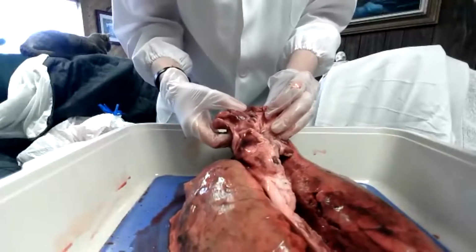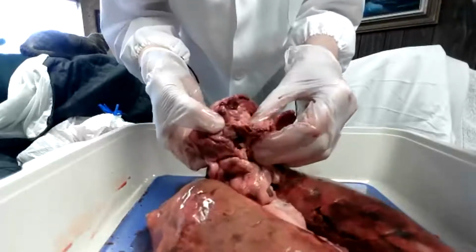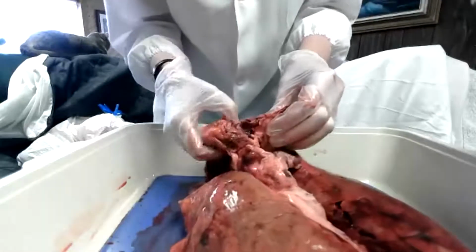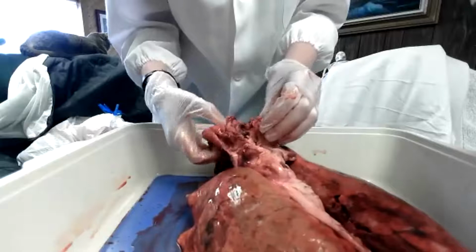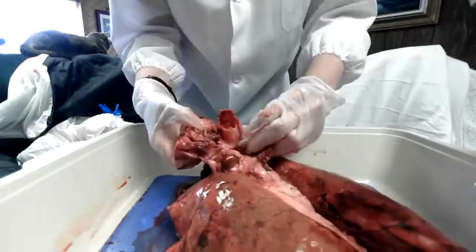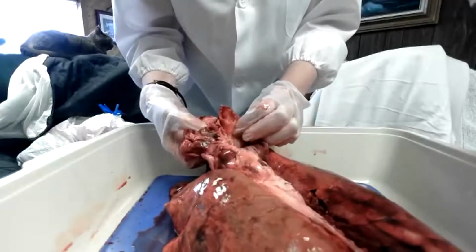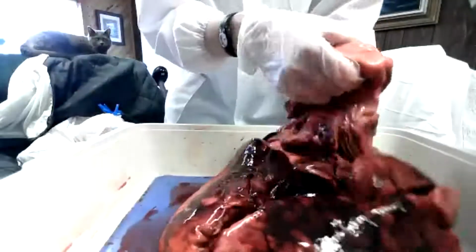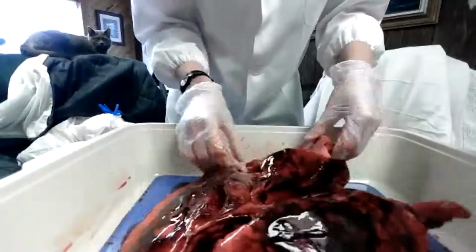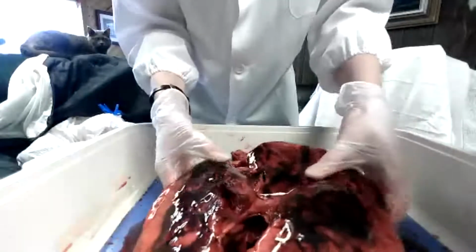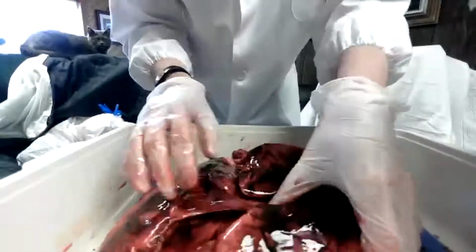And actually moving up here, you can see two little vessels. And what are they? Oh, there's the esophagus. No, wait, is that the esophagus? No, that's not the esophagus. I think I'm doing it the wrong way. I think this is the right side. Bear with me, I'm just getting myself oriented.